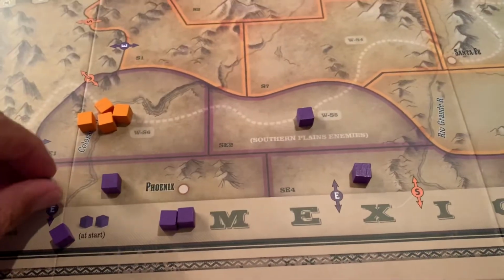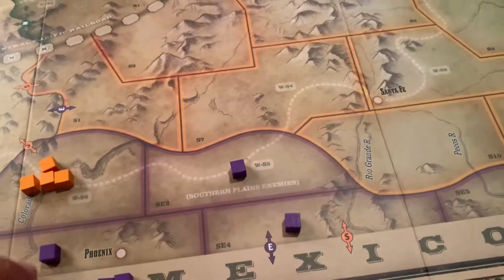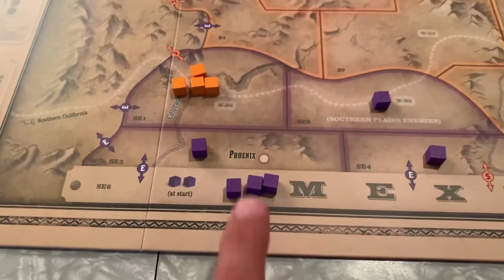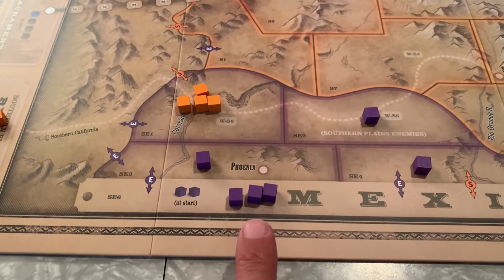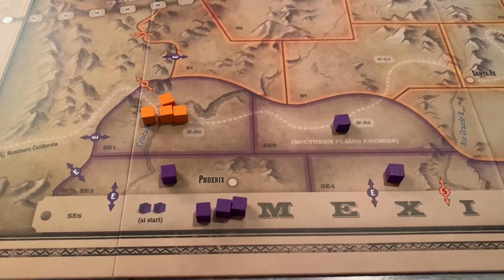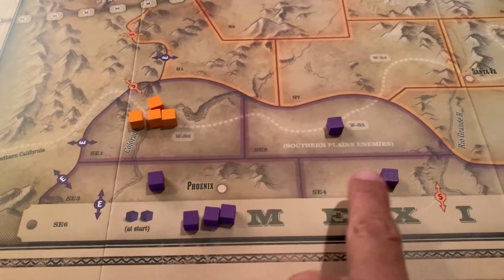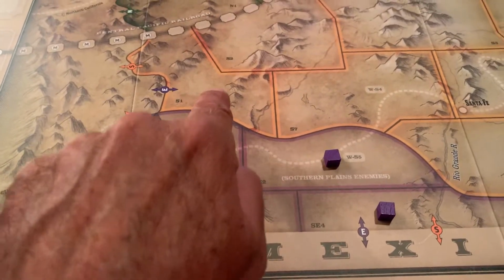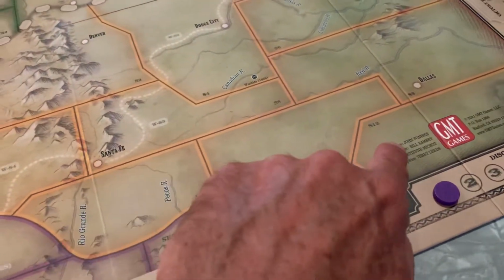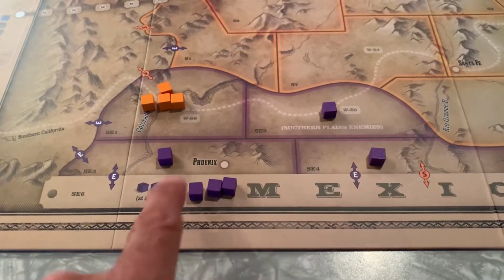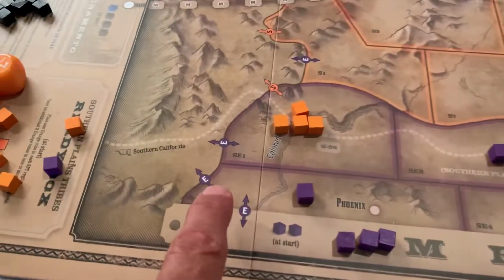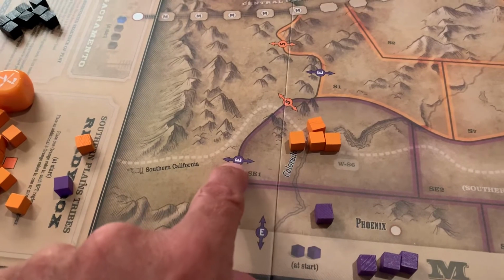All right, upon placement, let's just say we placed it here in Mexico, you can activate 1 group and do a group move up to 2 regions. They don't have to move together, they can split up. And they can move into any purple region, any region that is adjacent to purple, so these would be in play. You can move in and out of Mexico via these purple arrows. They can move in and out of the Rockies via these purple arrows.